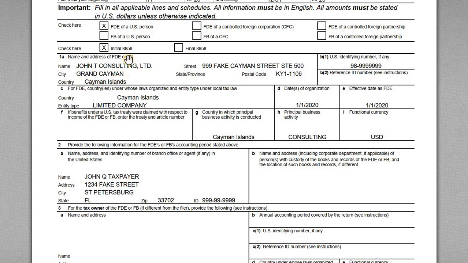So name and address of the foreign disregarded entity. We've got John T. Consulting Limited. So this is a Cayman Islands entity. And the EIN for the entity. Again, this is going to have to be inputted there because you would not have been able to make the entity classification election without the EIN. So John had to apply for an EIN first, then make an entity classification election. And so now he's got the information here for the company.